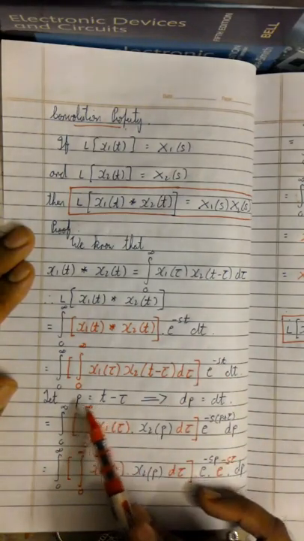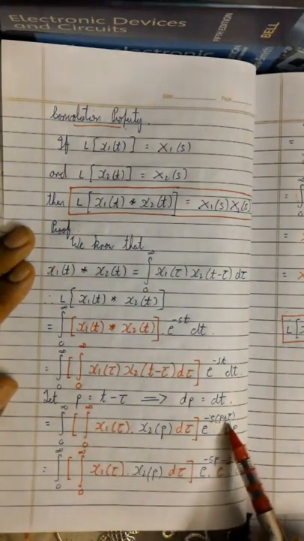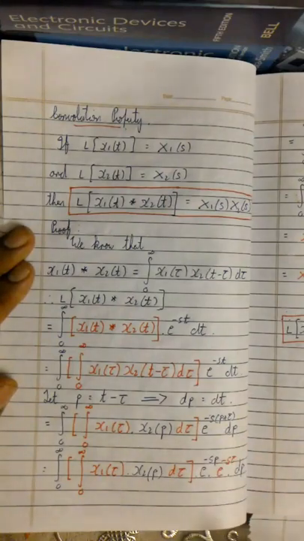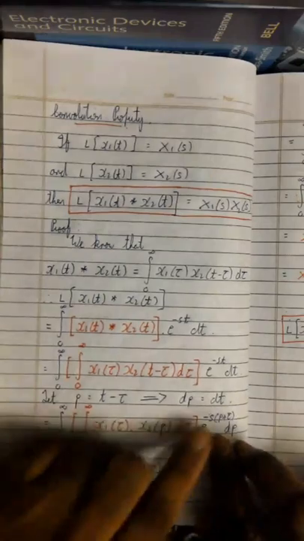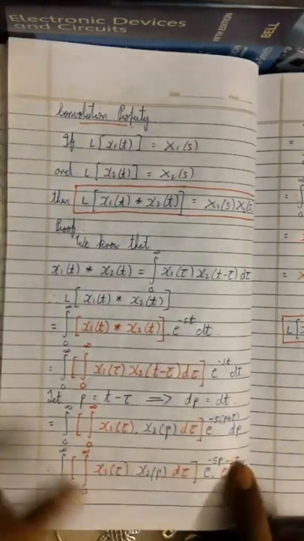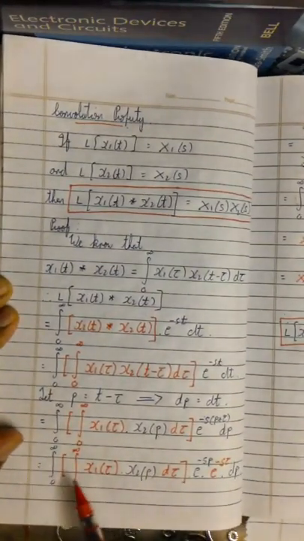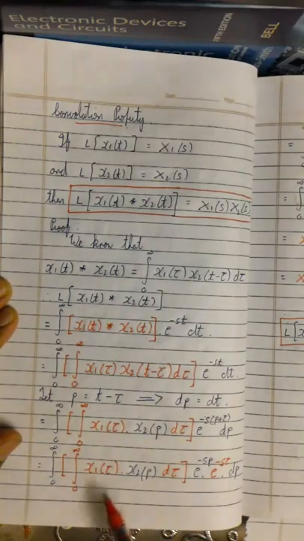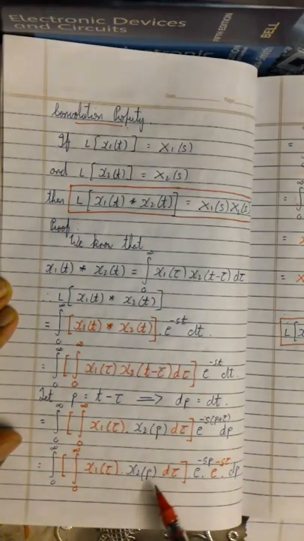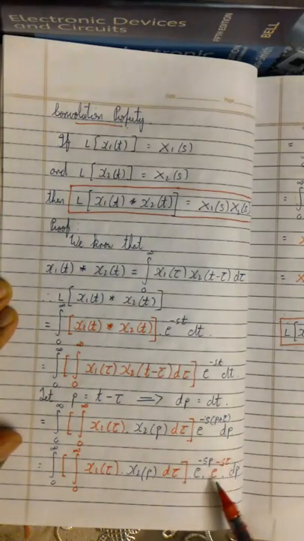T is replaced with p plus tau. So e raised to minus s into p plus tau dp. Now I'm going to separate this into two exponential functions. So this will become integral 0 to infinity, integral 0 to infinity x1 of tau into x2 of p into d tau into e raised to minus sp into e raised to minus s tau dp.